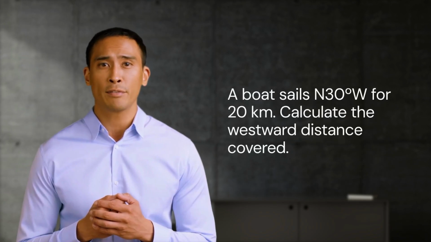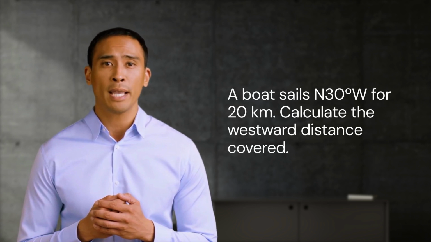Consider a practical example where a boat sails from a port heading N30°W. After traveling 20 kilometers, figuring out how far west it has ended up becomes a fun challenge.